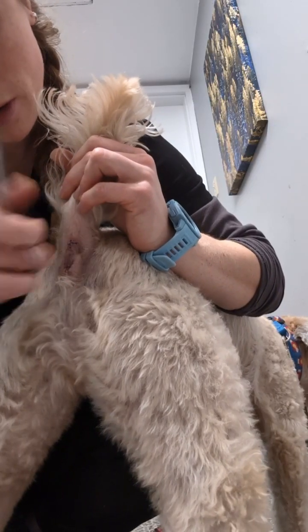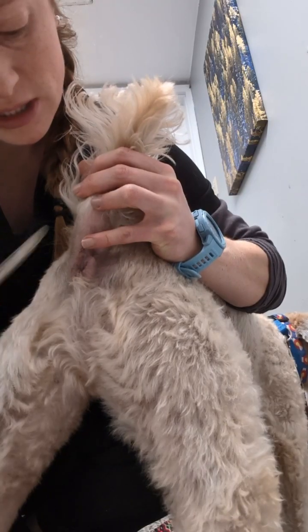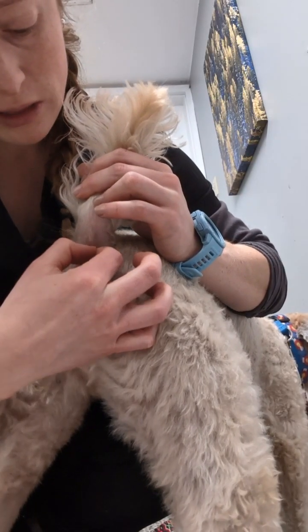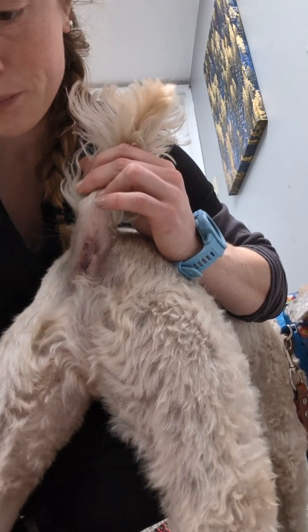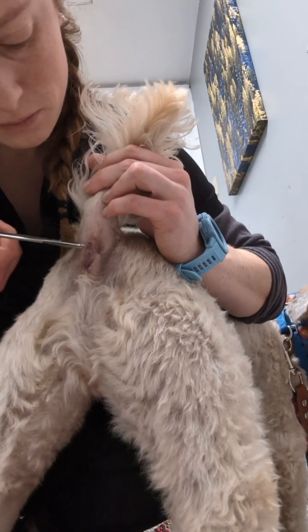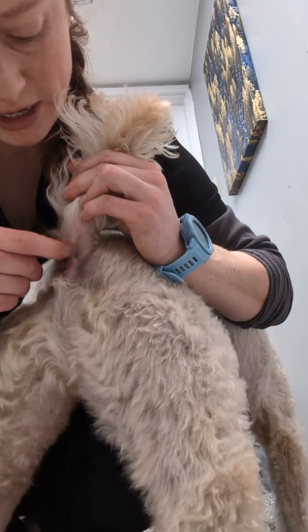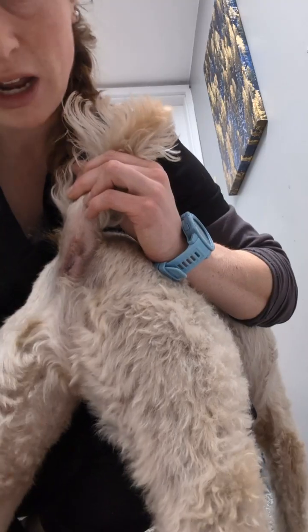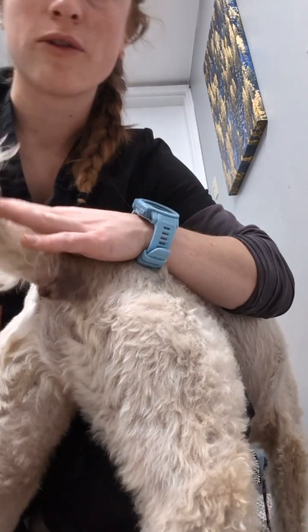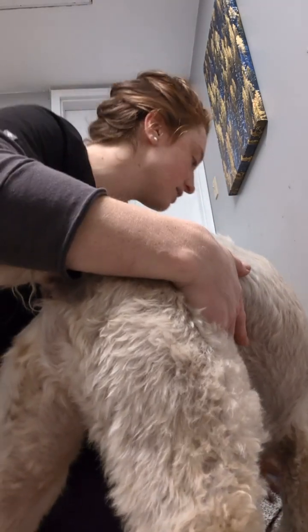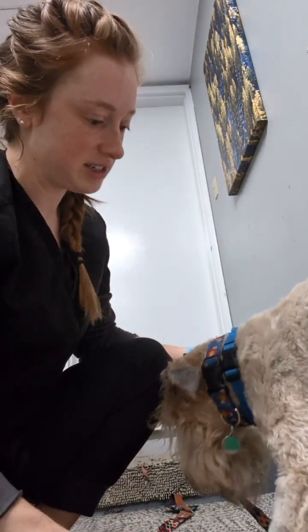I'm gonna try to clip right underneath the knot before it goes into the skin, and then just pull out the suture. It's removing really easily, which is a good sign. And after the sutures are removed, I don't see, again, any concerning redness, swelling, anything like that. So he's cleared, he can go back to normal activity, and he doesn't need to wear a cone anymore.